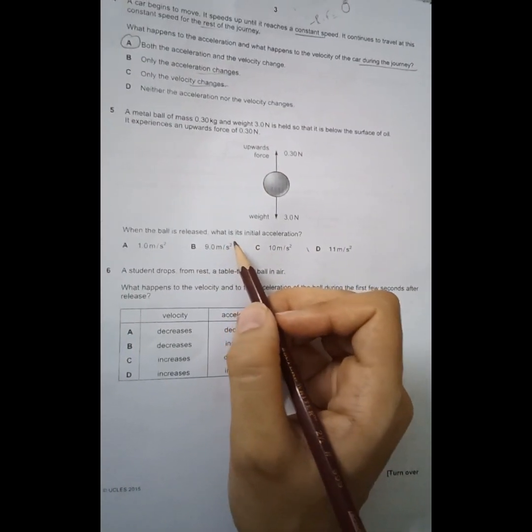A metal ball of mass 0.3 kg and weight 3 Newton is held so that it is below the surface of oil. It experiences an upward force of 0.3 Newton. When the ball is released, what is its initial acceleration? They have given me the mass and the force, and the most suitable formula that I can think of is F equals ma.